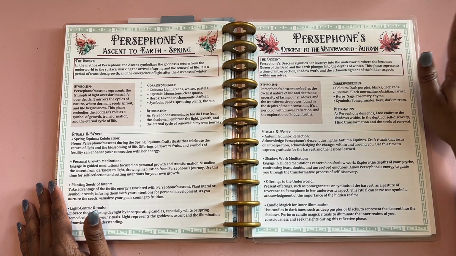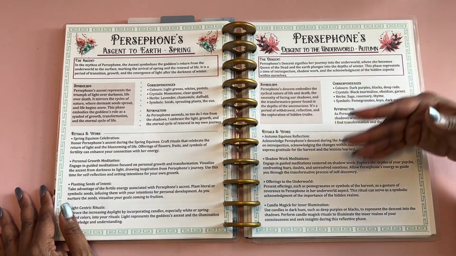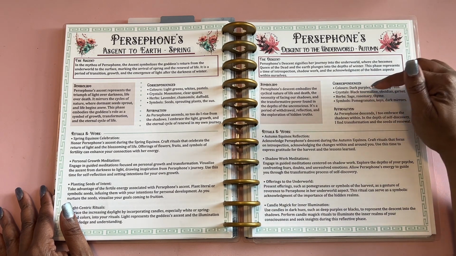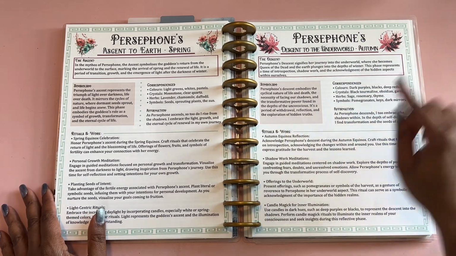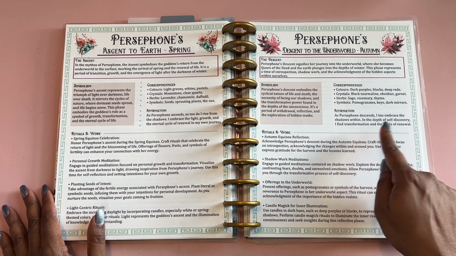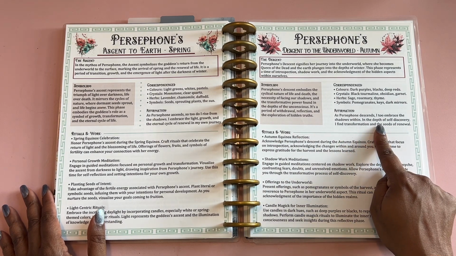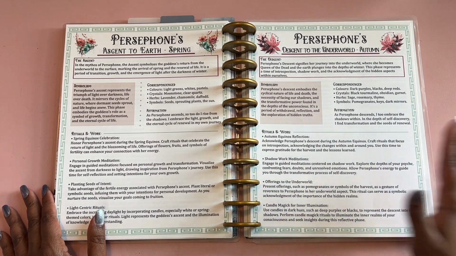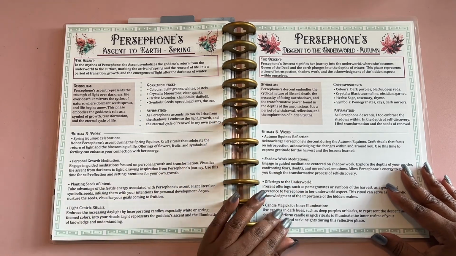And then we have here Persephone's descent to the underworld, and this is going to be for autumn. It's basically the same thing, except they go into detail about it from the autumn perspective. Correspondences are going to be the dark purples, blacks, deep reds, that sort of stuff. And this affirmation: as Persephone descends, I too embrace the shadows within. In the death of self-discovery, I find transformation and the seeds of renewal. So I'm loving what I have so far, and just more information here.